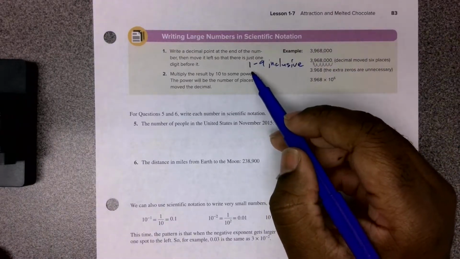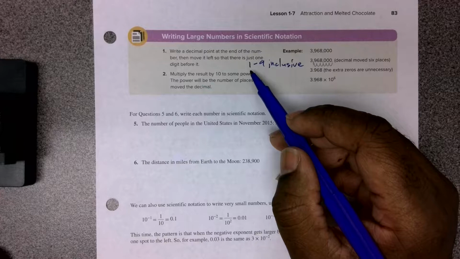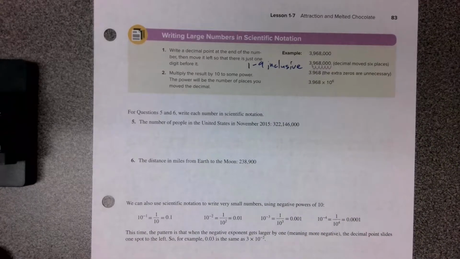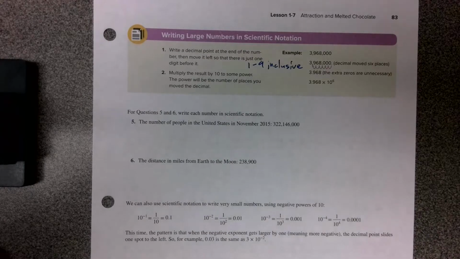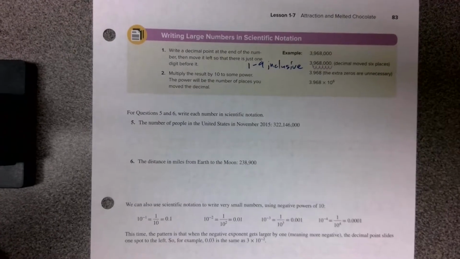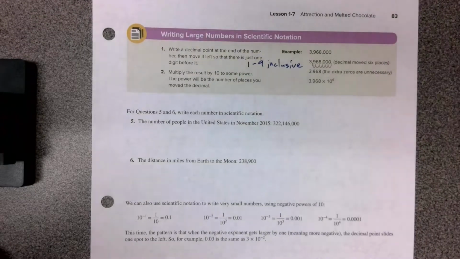That means that the digit you have behind the decimal cannot be less than 1, but it cannot be greater than 9. Now it says multiply the result by 10 to some power. The power will be the number of places you move the decimal. Okay, now we move down here to questions 5 and 6.